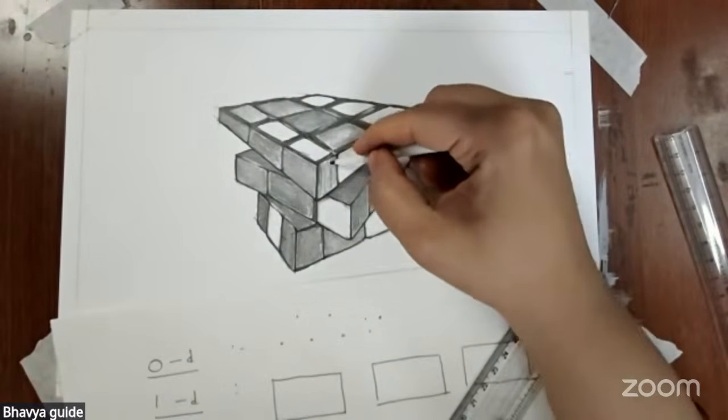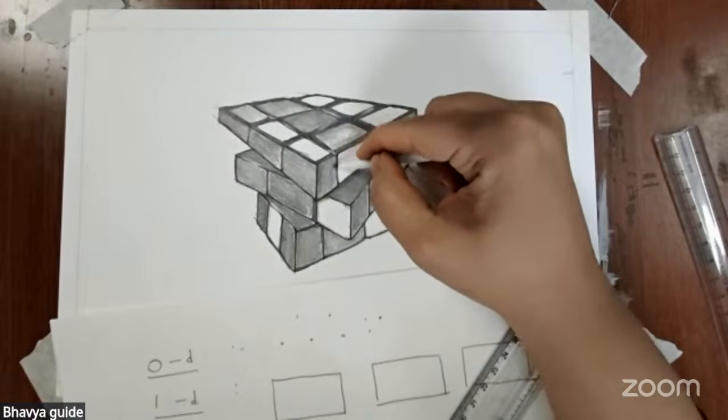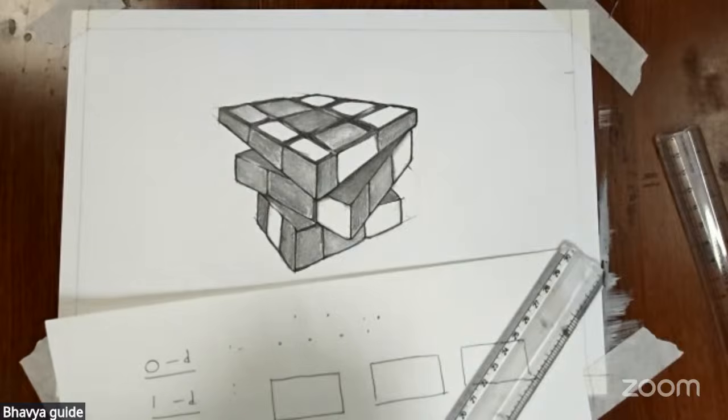Just put very slowly. That is green color.